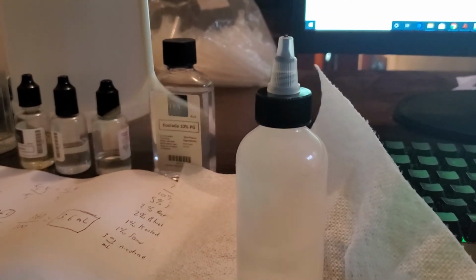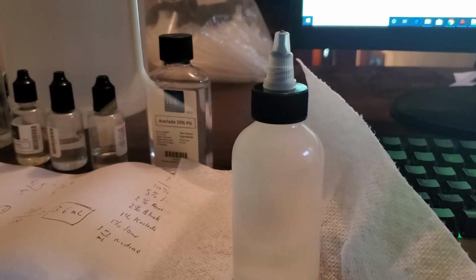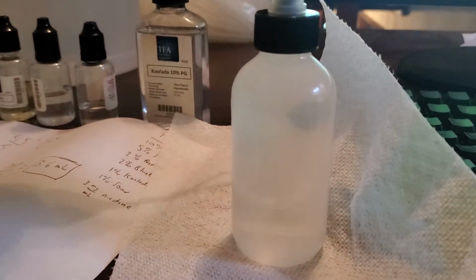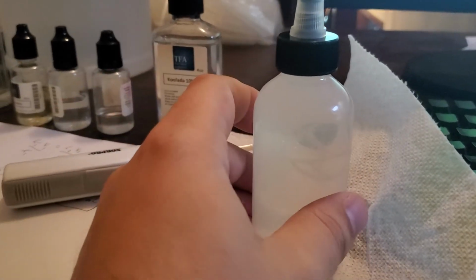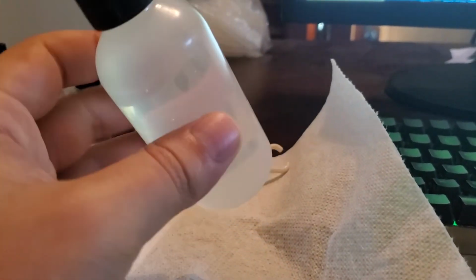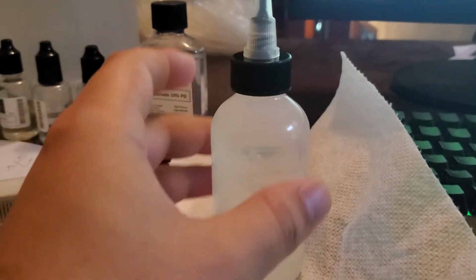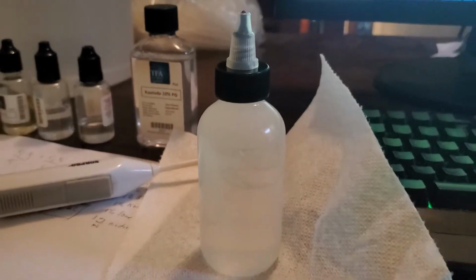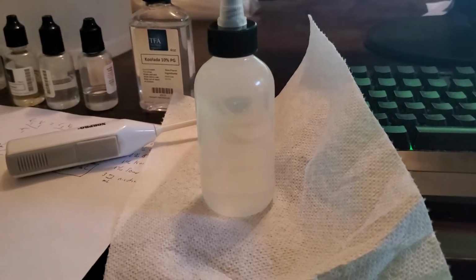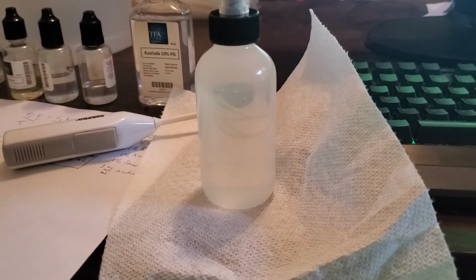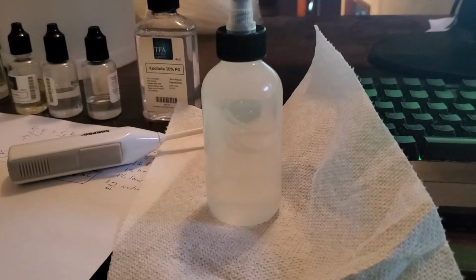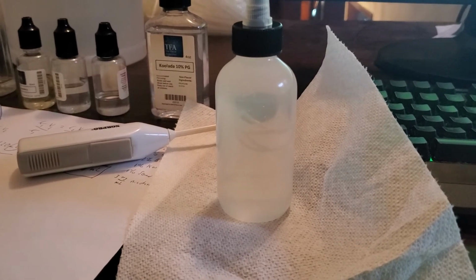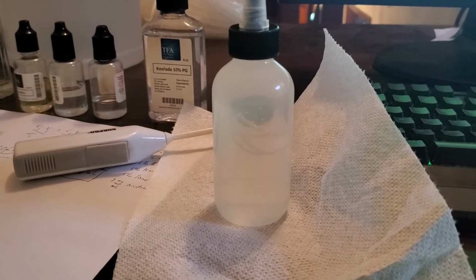You're going to hold it in this position while you're moving it up and down for, I usually like to go about a minute to try to evenly disperse all the ingredients throughout the bottle. This particular flavor is good to vape right now, but some flavors, when you mix them, they kind of need a little bit of time to congeal. A lot of people call it steeping, but that's basically how it's done.